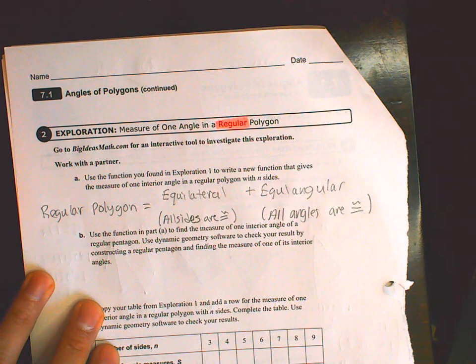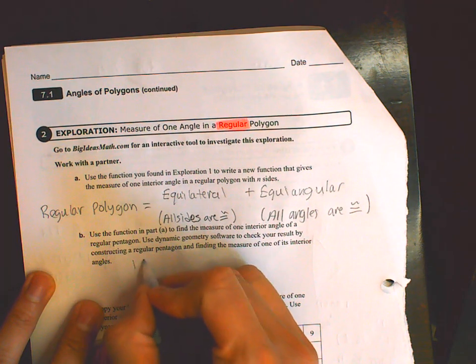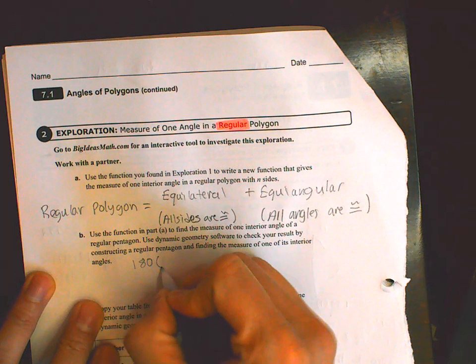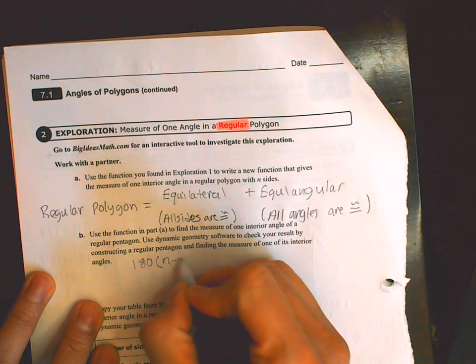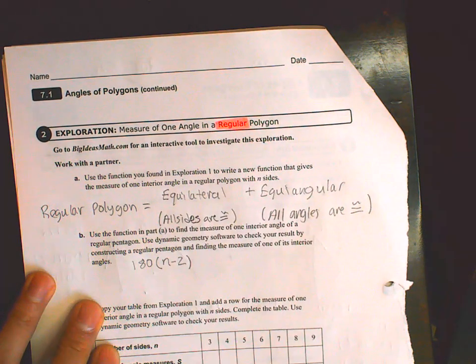Okay, so my question is, how can I find what one of these interior angles is going to be? Well, we're going to use the equation that we just figured out from the previous page. 180 times n minus 2 gives me the sum of all the angles, but all the angles are the same, and it corresponds to the same number of sides. If you have, for example, 5 angles, then you have 5 sides.